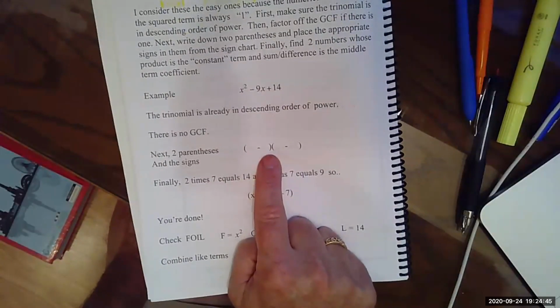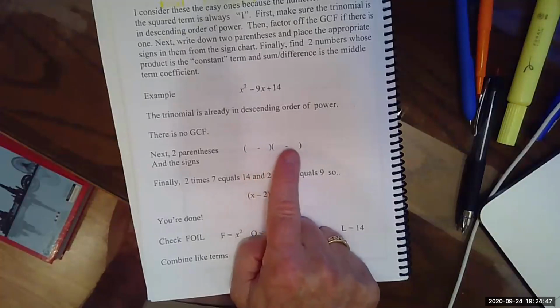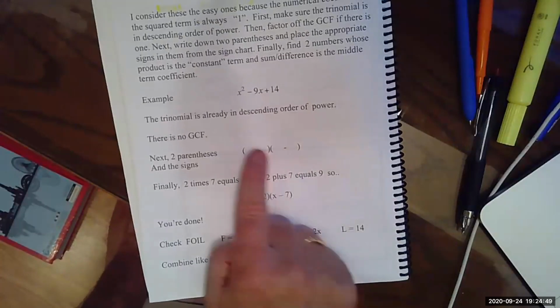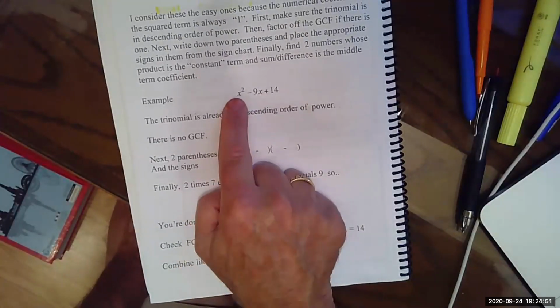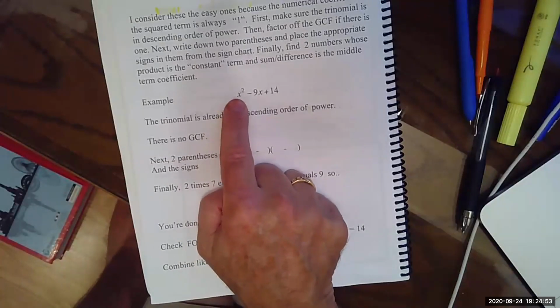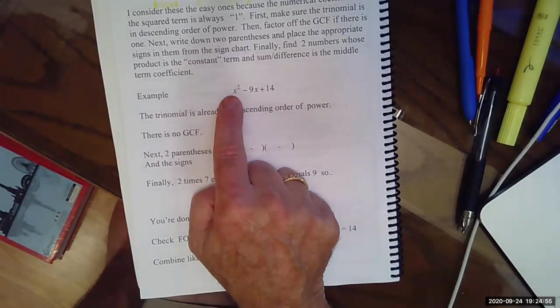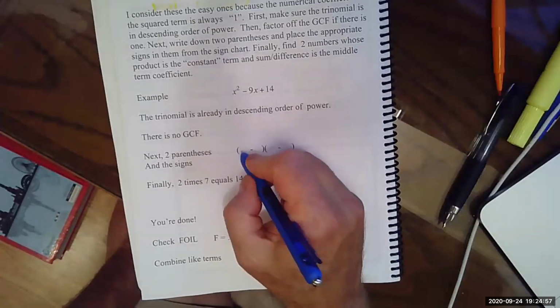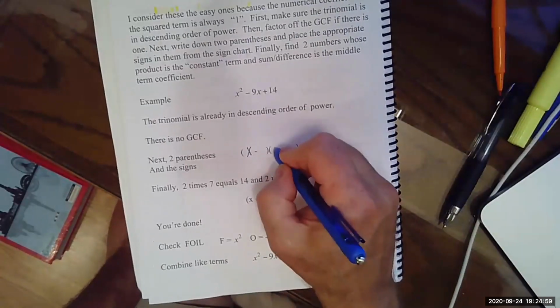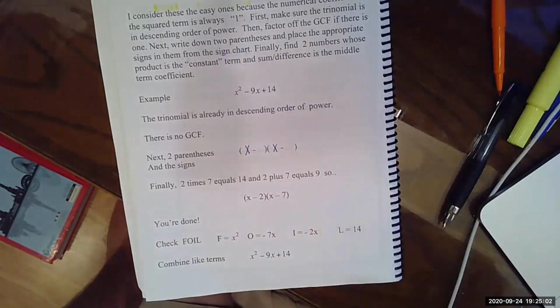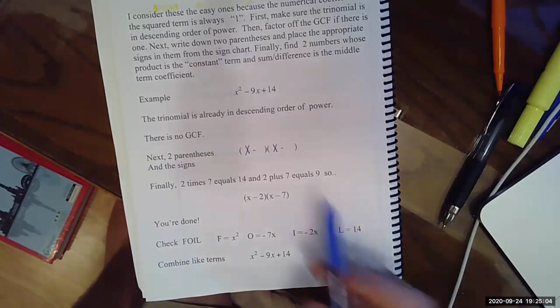Now how do you determine what's on either side of the negatives, which are binomials? The easy part is the left, because if you think about this, the only way you can get x squared is x times x. So you put an x here and an x there. That's the F in FOIL, first.